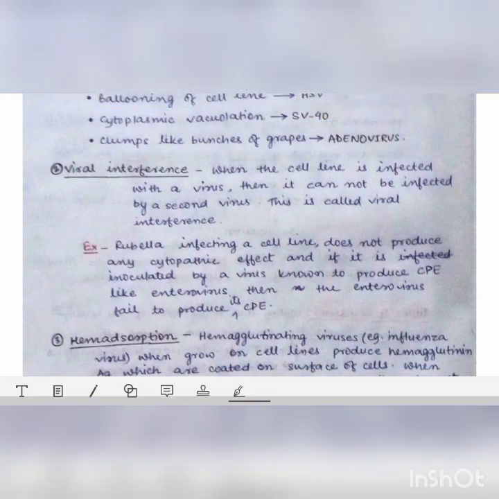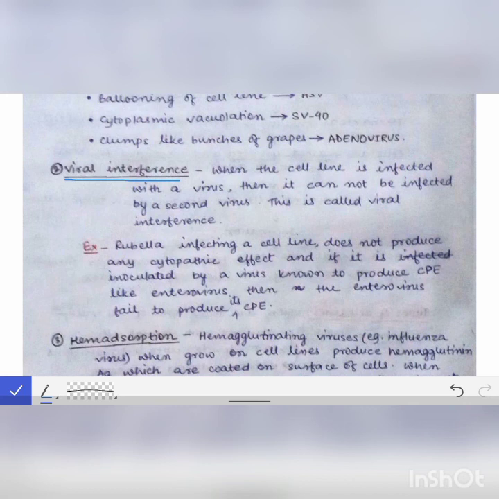Now the next way of detecting the growth of the virus on the cell lines is viral interference. What does viral interference mean? Viral interference simply means that if a cell line has already been infected with a virus, then a second virus cannot grow on that cell line. The first virus grown on that cell line interferes with the growth of the second virus which we are adding. That is the definition as well.